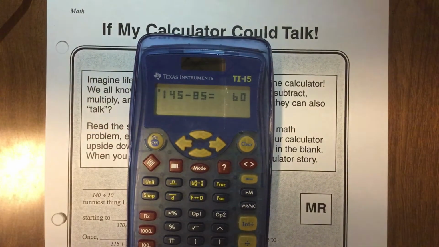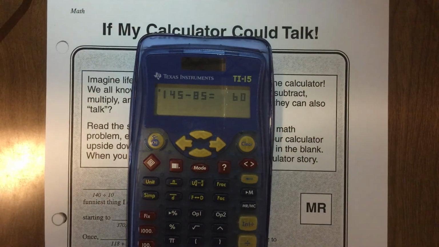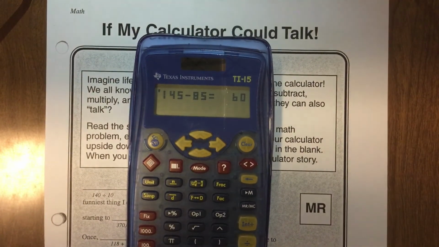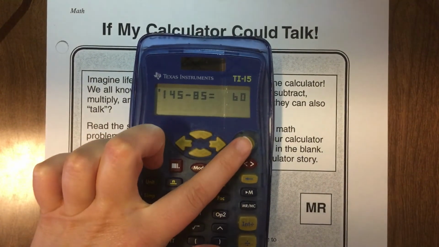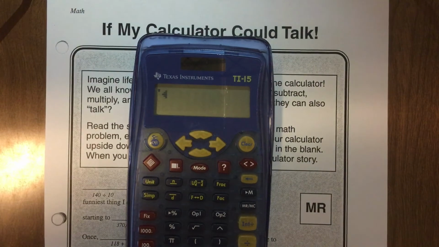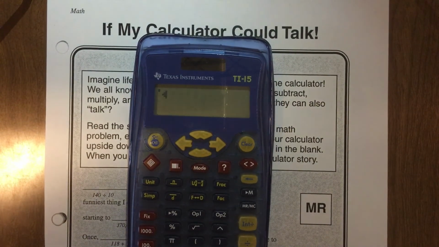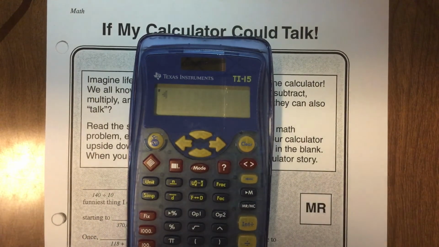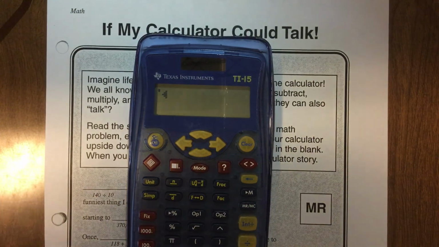Push it. Yours might come on and have an old math problem on there like mine does. So if you need to clear it, hit the clear button. Ready? 1, 2, 3, clear. And then you'll get that little blinking arrow. Okay, so we're gonna read all the expressions that are in this little paragraph here, and if we put them in right, our calculator will have a message for us.